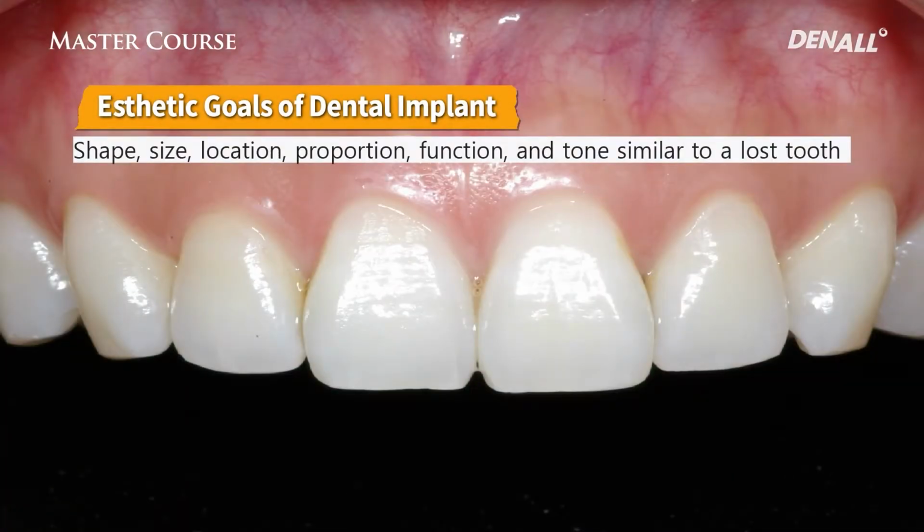When we look at implants, we need to look at the shape, size, location, proportion, tones. They should be similar to a lost tooth in the upper anterior region to achieve aesthetic prosthesis.